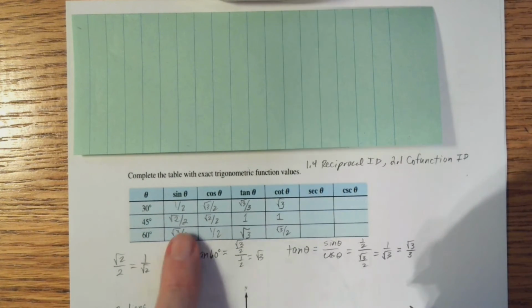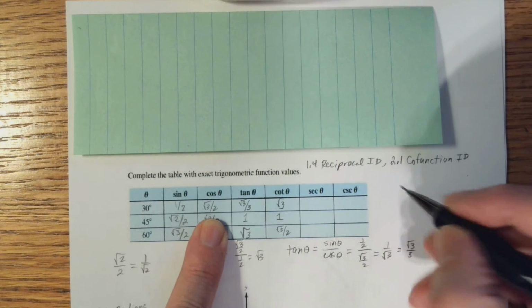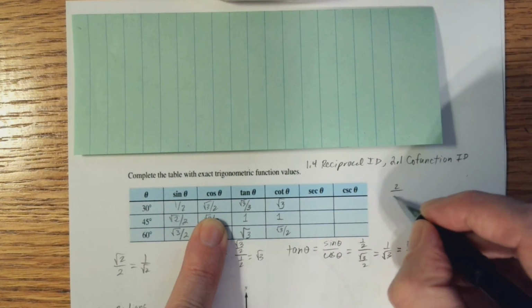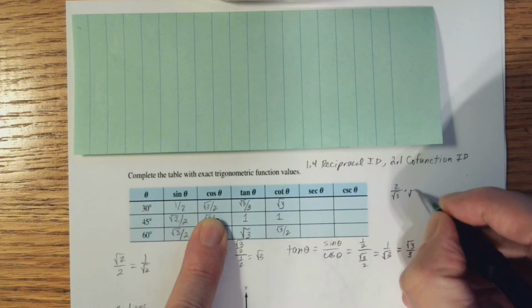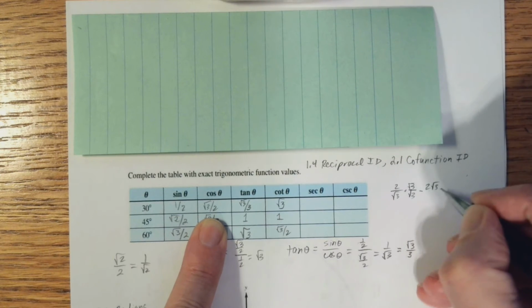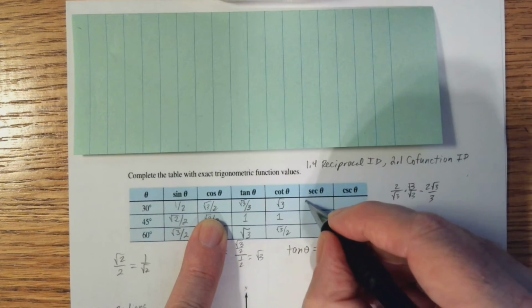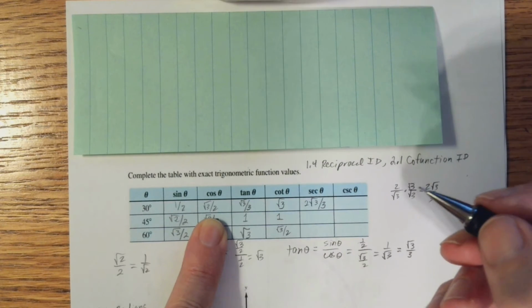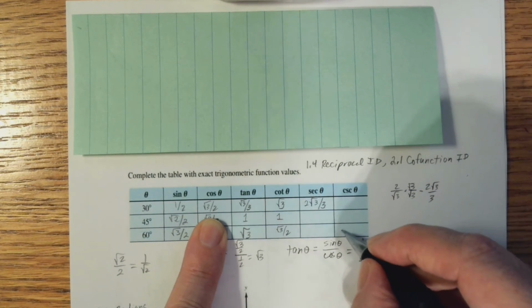Secant, that's going to be 1 over cosine. So it's going to be 2 over the square root of 3. We've got to rationalize our denominator. We get 2 square roots of 3 over 3. So we know that that will be the cosecant of 60 degrees.